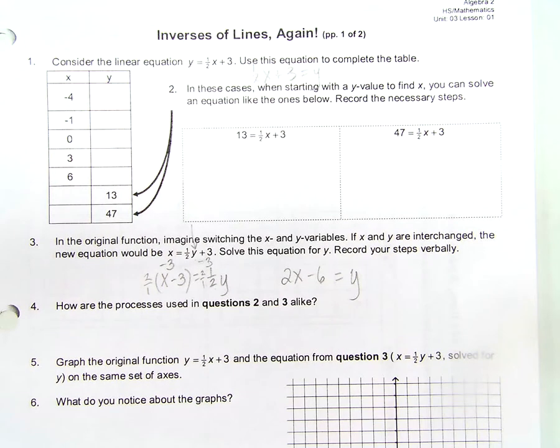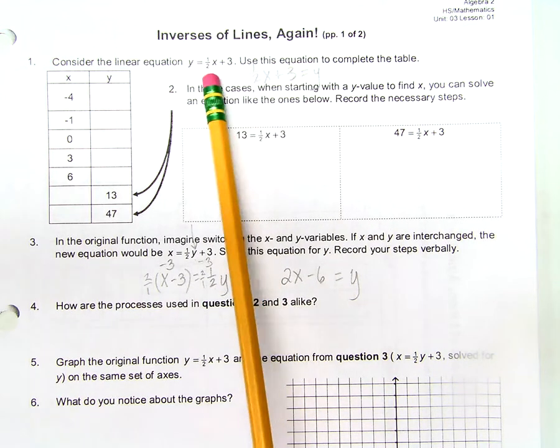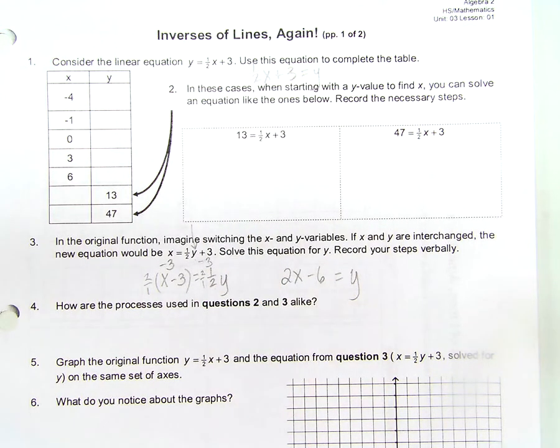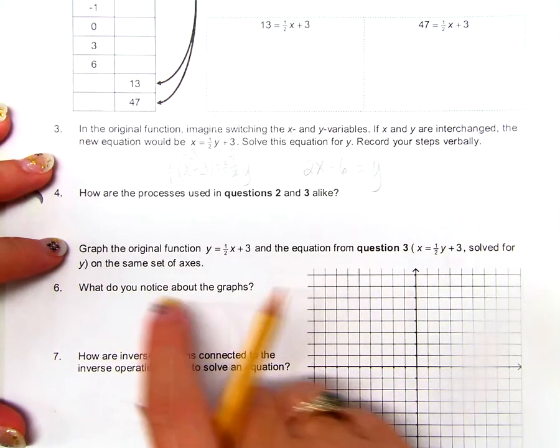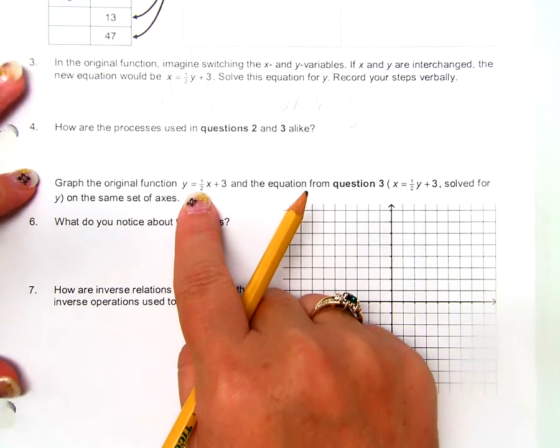If you're looking at just a table, how do you find the inverse? Switch x and y. If you're looking at just a graph, how do you find the inverse? Switch x and y. If you're looking at an equation, how do you find the inverse? Switch x and y. Anybody see a pattern? Two people. Excellent.